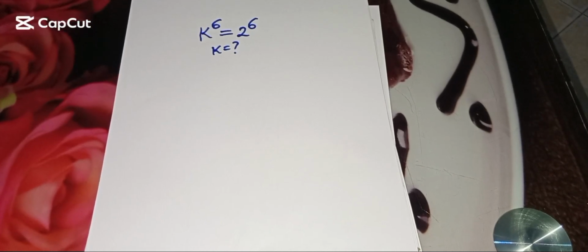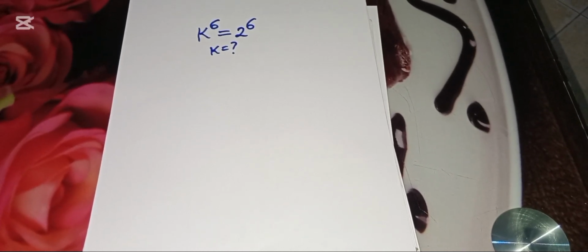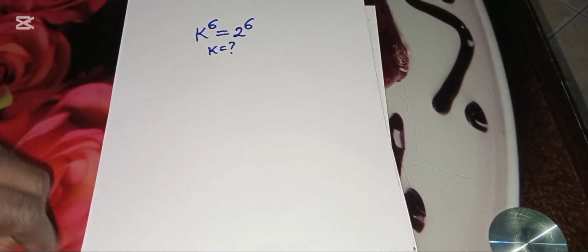Let's provide a solution given this equation. So we have k raised to power 6 is equal to 2 raised to power 6. So what is the value of k? Solution.